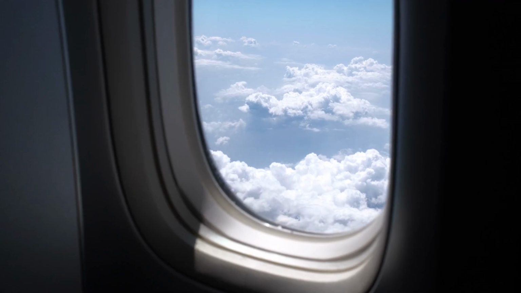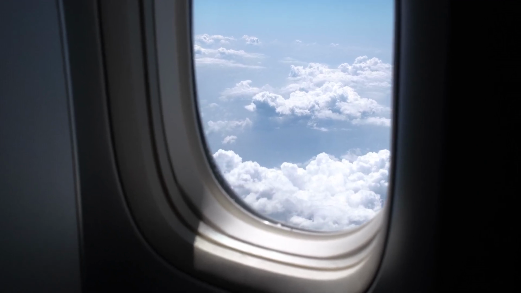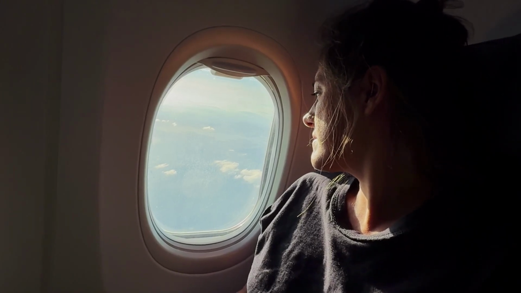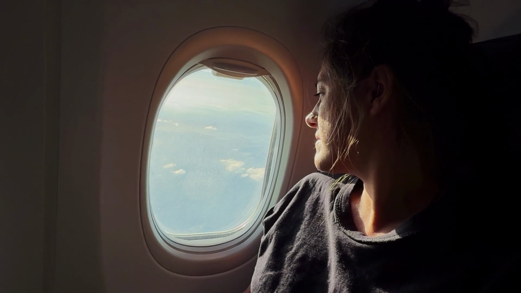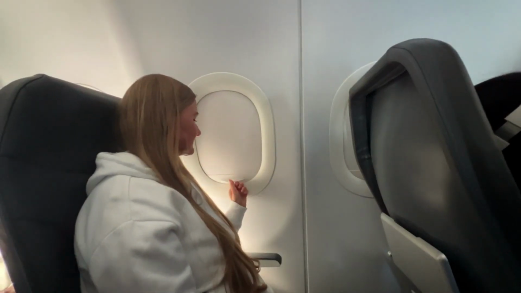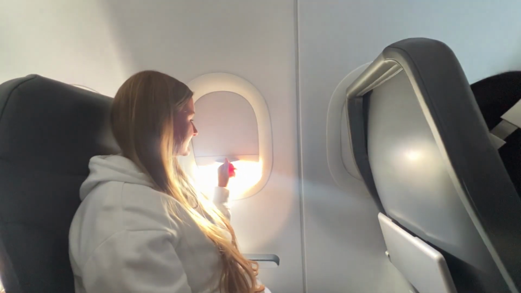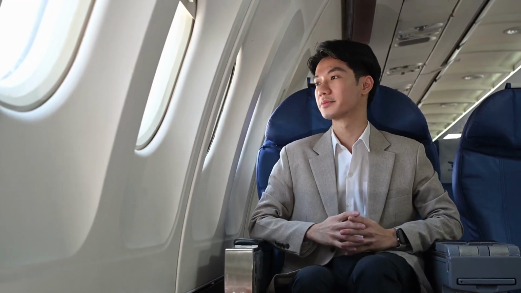Have you ever noticed that airplane windows are always round? If you look closely at almost any commercial airplane, you will see that the windows are not square or rectangular. Instead, they all have smooth, rounded edges. At first glance, this might seem like a simple design choice.